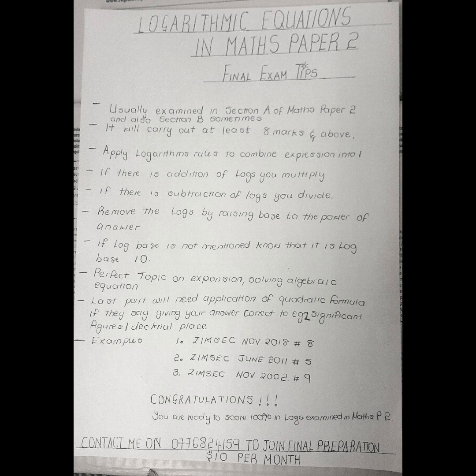So you need to be able to apply logarithm rules to combine expressions into one. If there is addition of logs, you need to multiply. If there is subtraction of logs, you need to divide. And then in order to remove the logs, we are going to raise the base to the power of the answer. If the log base is not mentioned, you should know that it is log base 10.